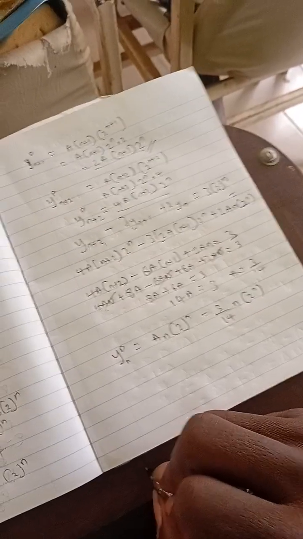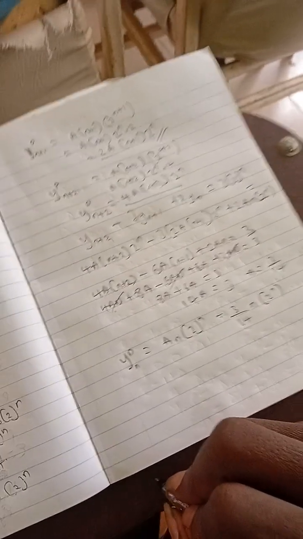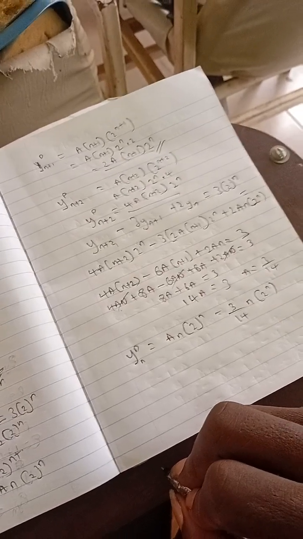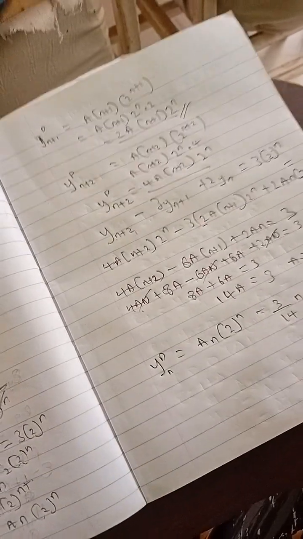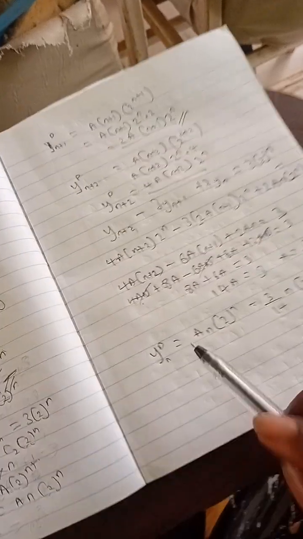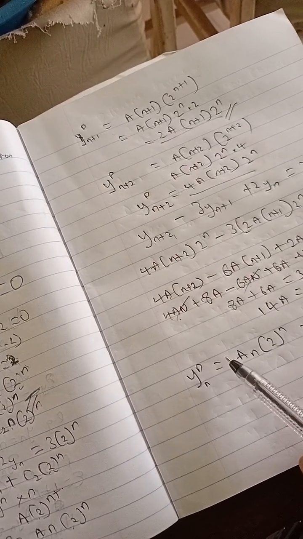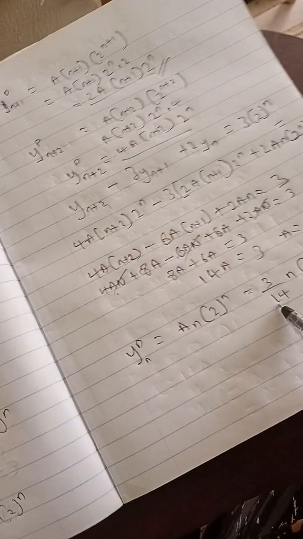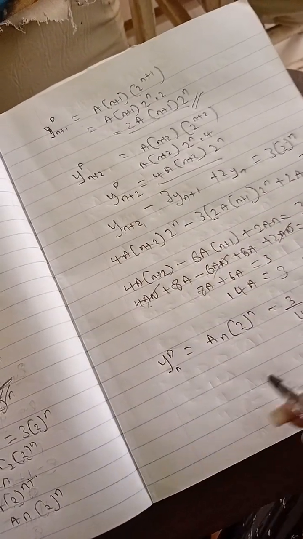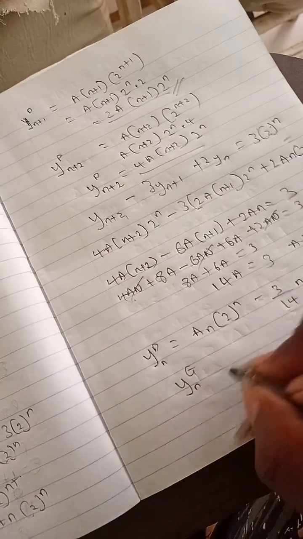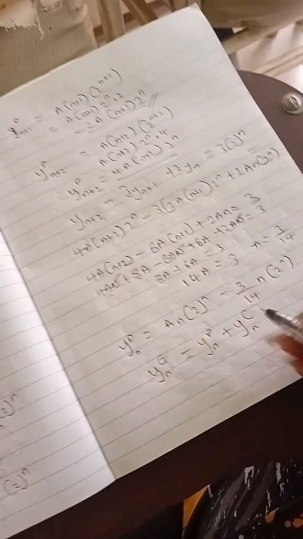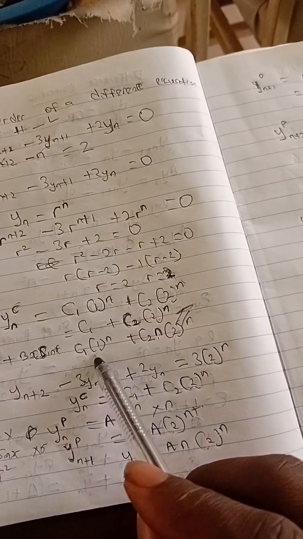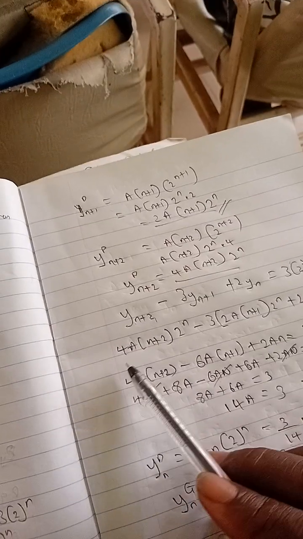Over 2. My own is over 14. Yeah, I got all those other parts, but I'm getting over 14 here. Let me check again. This should be over 2 if you follow the order very well. So our general solution y_n general gives us particular plus complementary, just like an ODE. So we now add this one to our complementary here. But this should be over 2. Let's check, please. There's a mix up somewhere.